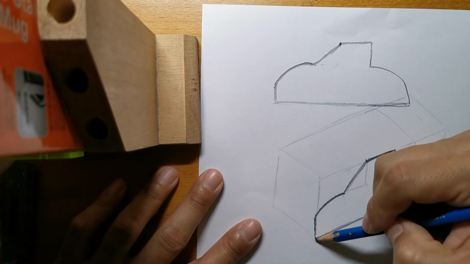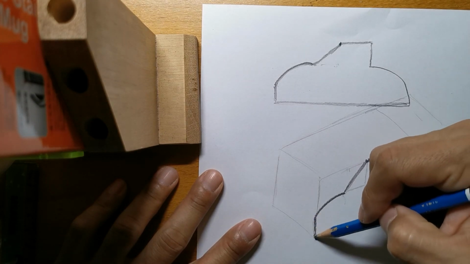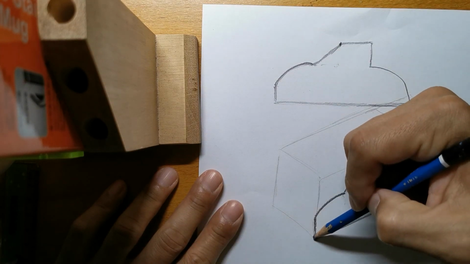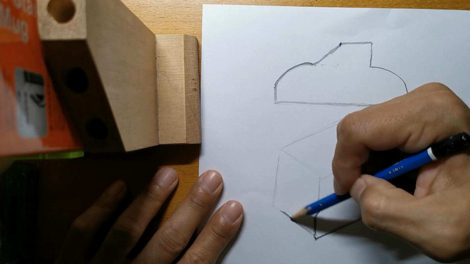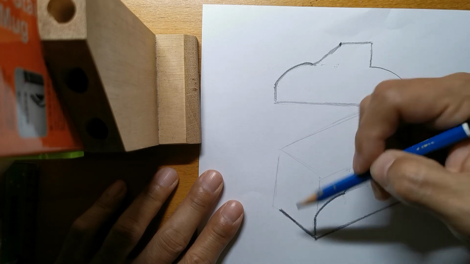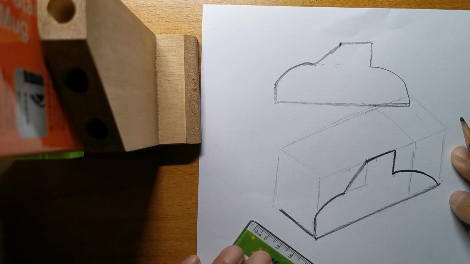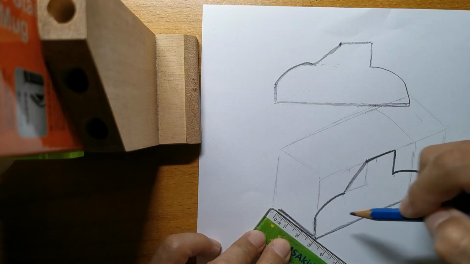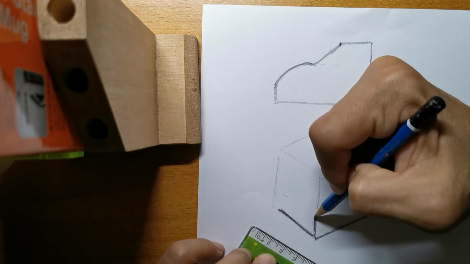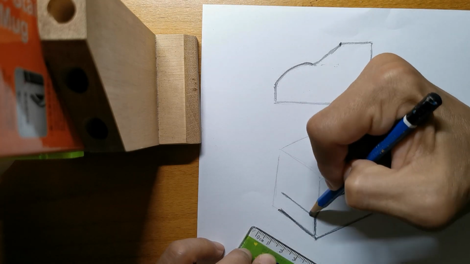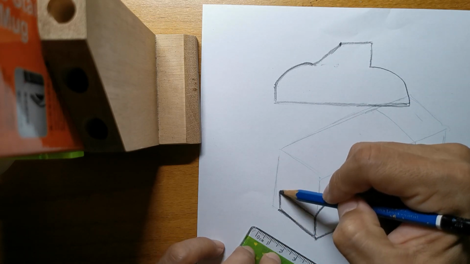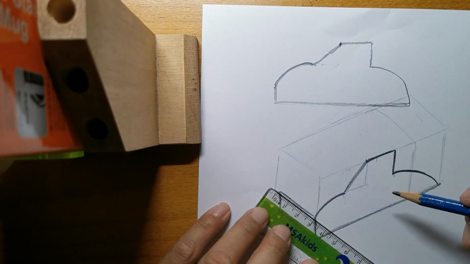Now this is easy. Then next, I want to add thickness. I will start from this point. Let's say my thickness is this thick. Let's take the ruler, around 3 centimeters. Then for this one, I will add thickness as well, so this should also be around 3 centimeters. You can measure it.